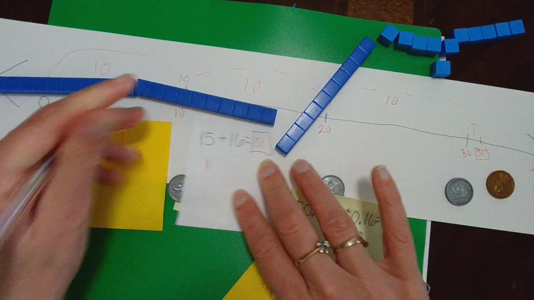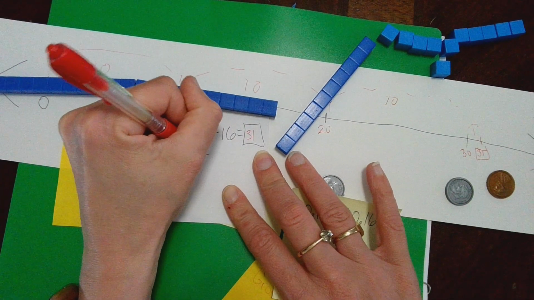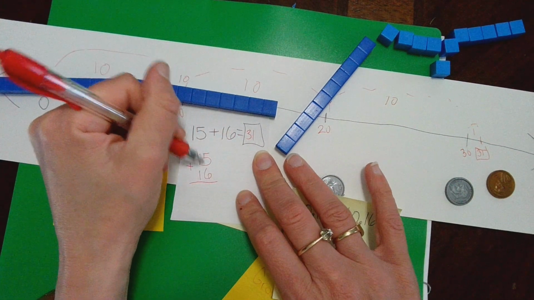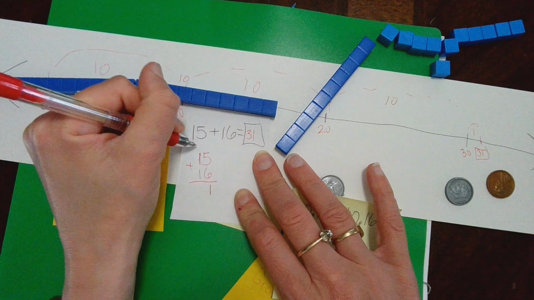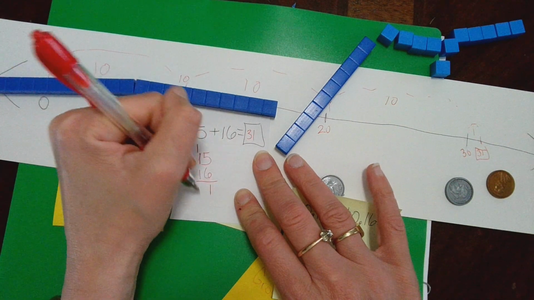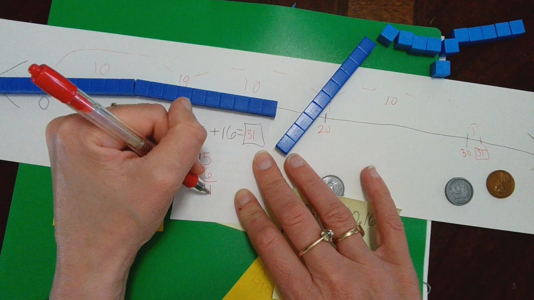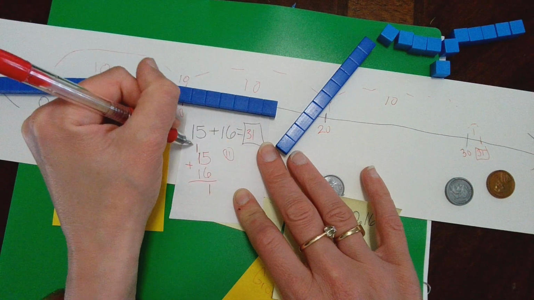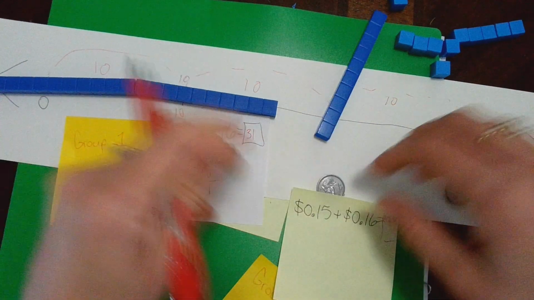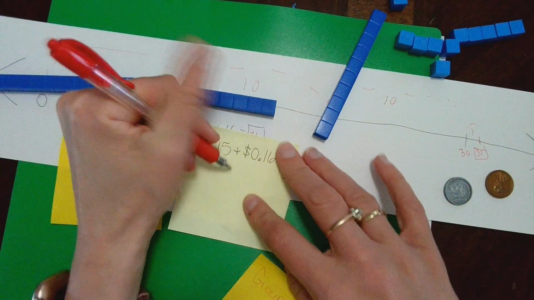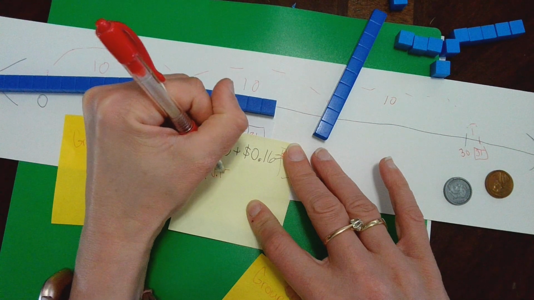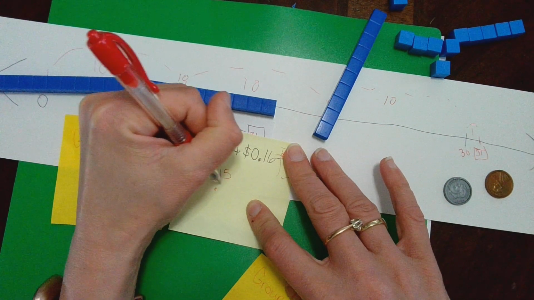Now, if you want to do it the standard algorithm way, to understand how your parents or grandparents learned to do it, they would have done it like this. 15 plus 16: you have 5 plus 6, which is 11. Carry the 10. You don't carry the 1 because that's 10. When you put it together, that's 11. But you split it: 10, 20, 30, 31. And the way they were taught the standard algorithm for money was you line up the decimal.